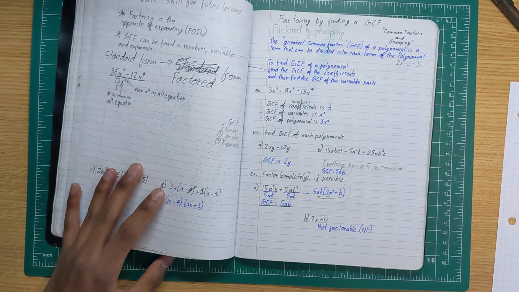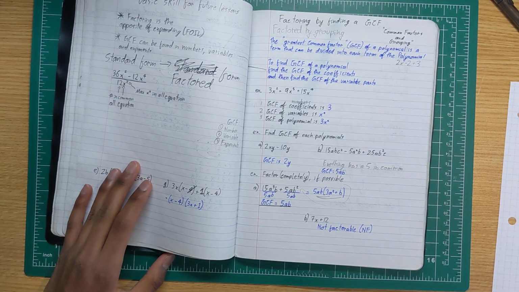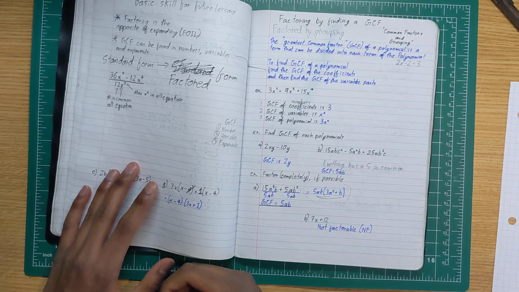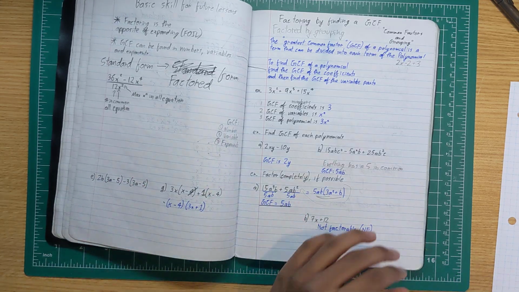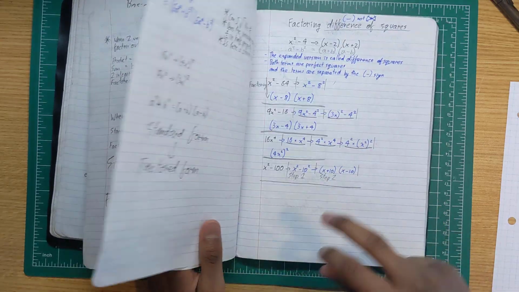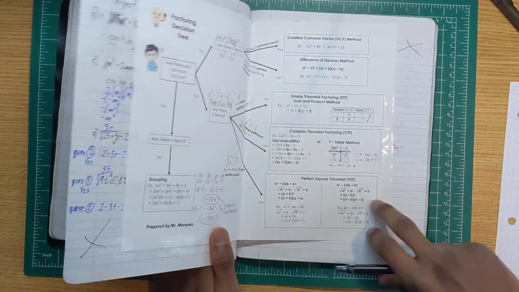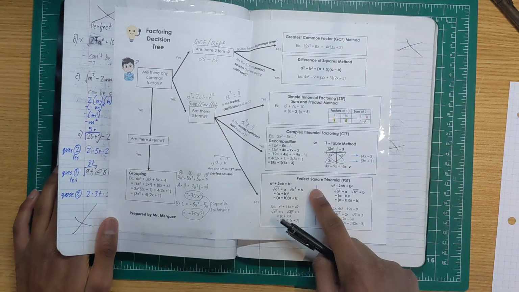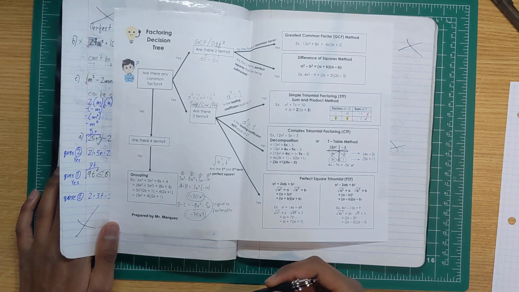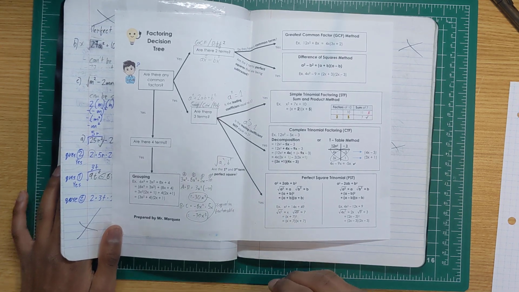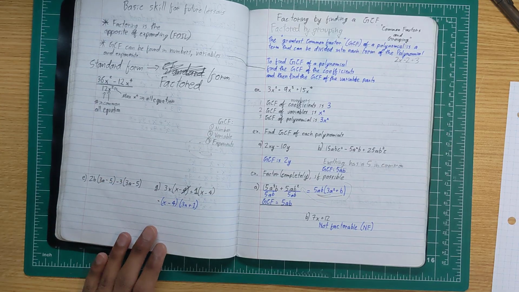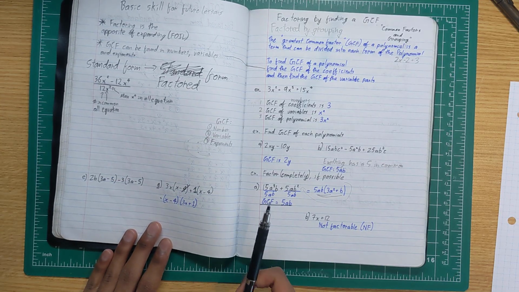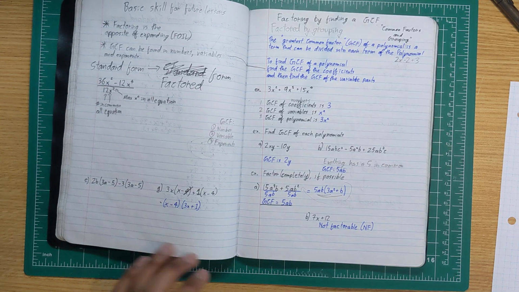Okay, so now we're coming to factoring, converting a standard form equation to a factored form. There are several ways you can do this, and they're all summarized over here. Factoring is something I definitely need to practice. Factor by grouping, I know very well.